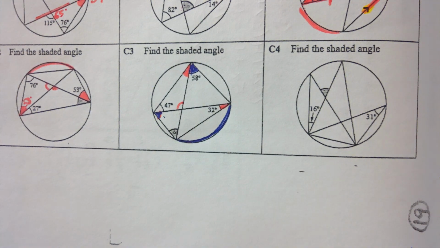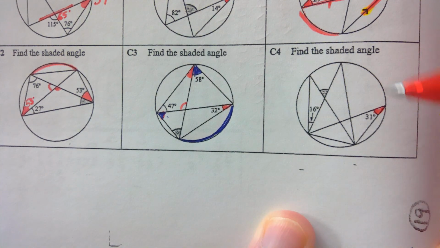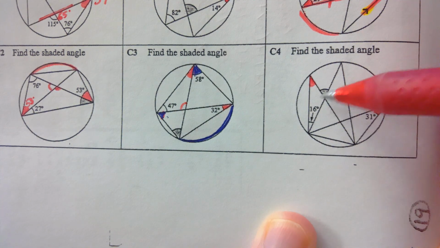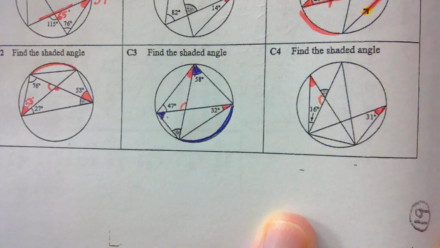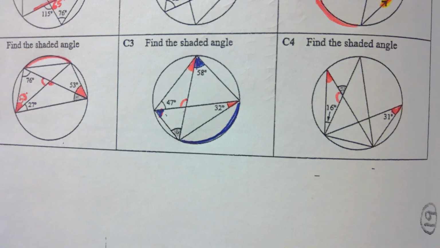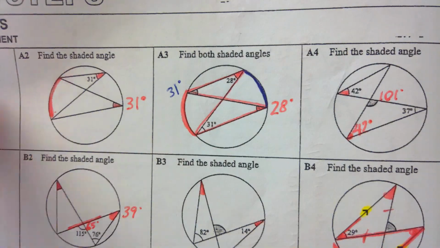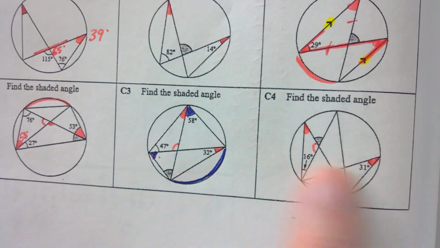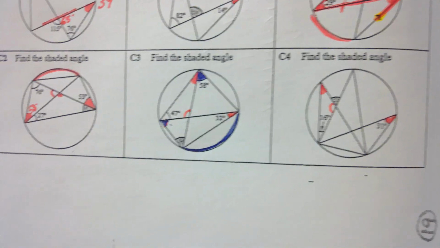Okay. And then finally, the last one right here. If this is 31, that means this is also 31. And then 31, 16, you can figure out this third angle and then supplementary angle to find the shaded one. On the quiz, you will probably see the first 8, these type. Not so much the last row right here because these are a little bit more complicated. But if you did it, good for you.